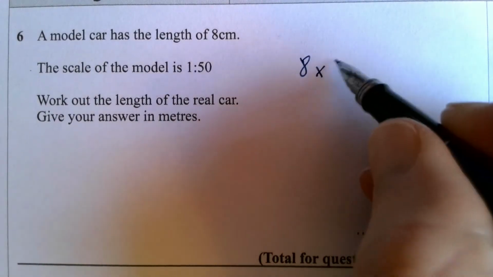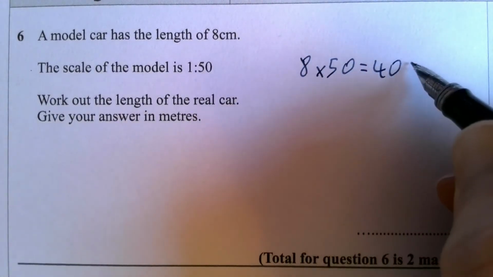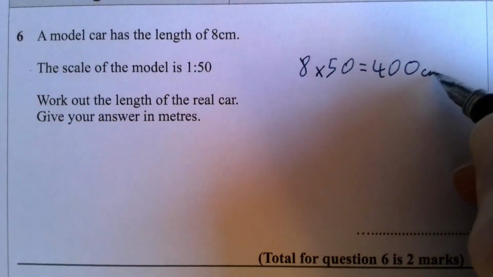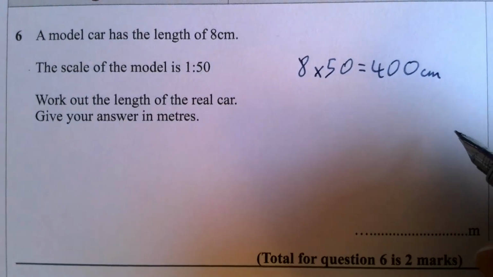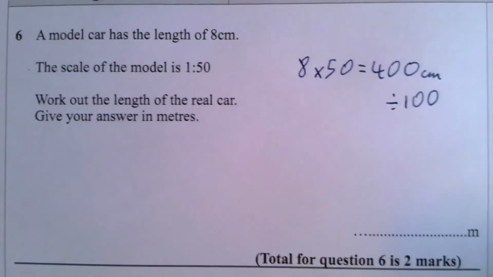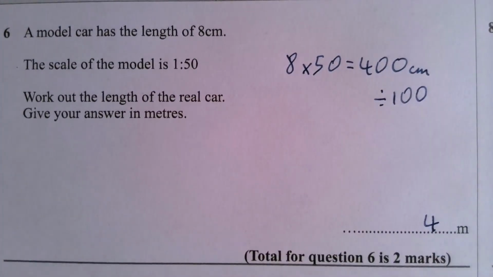So 8 times 50. Well, 5 eights are 40. So 58 will be 10 times bigger than that, 400. So it's 400 centimetres. Every metre is 100 centimetres. Therefore, 400 divided by 100 gives us 4 metres. That's all we need for that one.